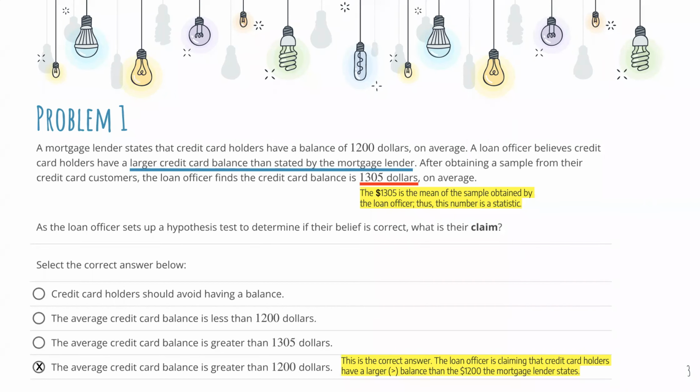So using our vocabulary, this 1,305 is a statistic because it belongs to a sample. As the loan officer sets up a hypothesis test to determine if their belief is correct, what is their claim? What is the claim of the loan officer?